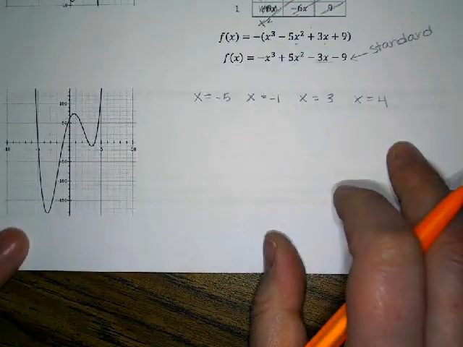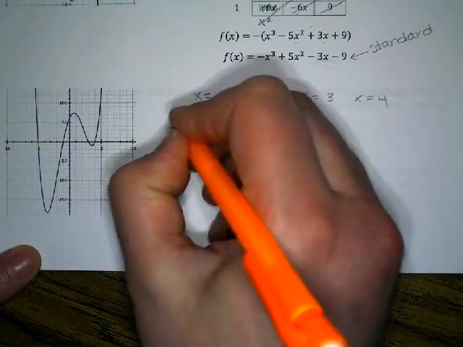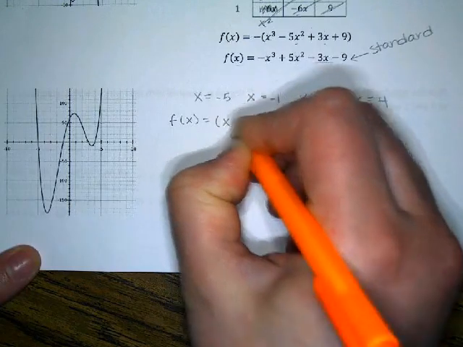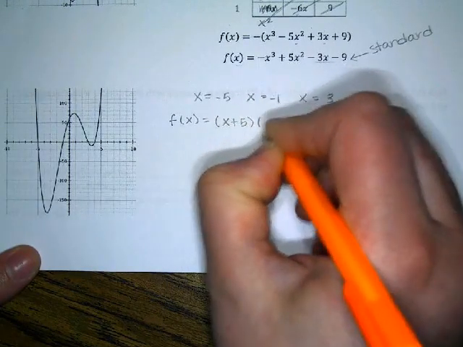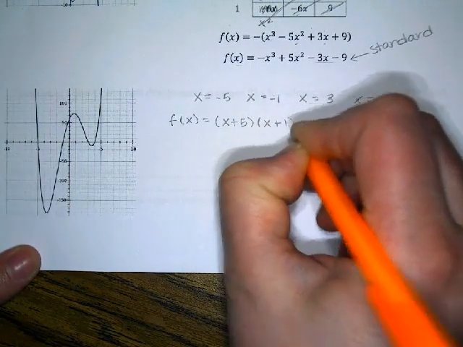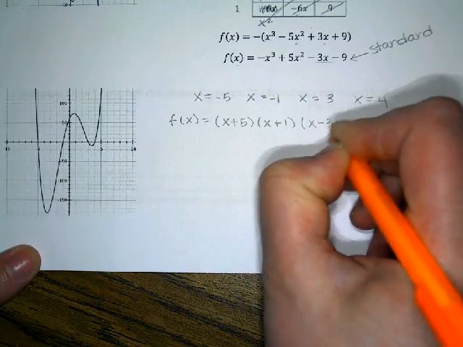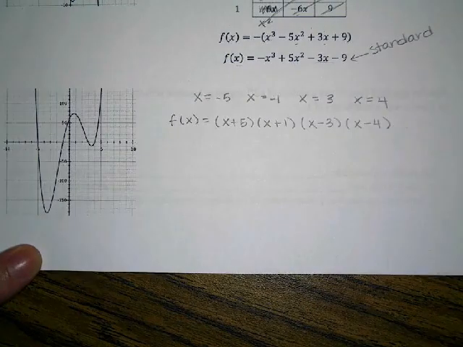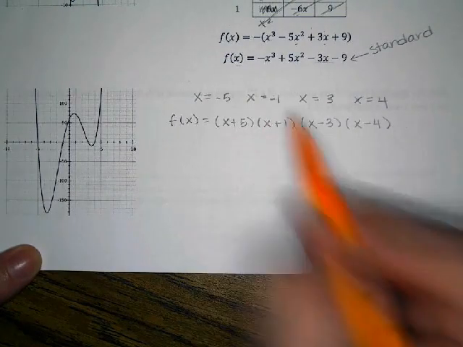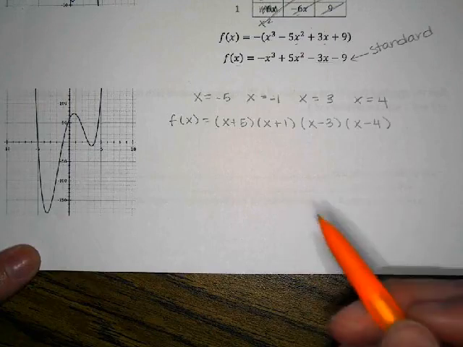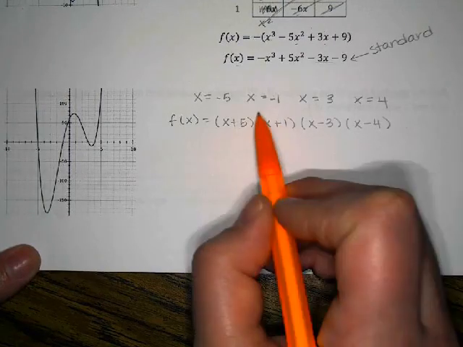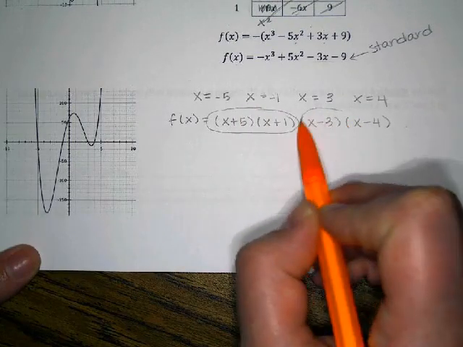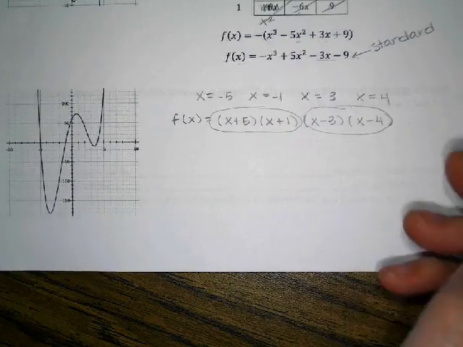And so what I'll do next is I'll write this as a linear factorization. So f of x equals x plus 5, x plus 1, x minus 3, x minus 4. And so now I'm going to go ahead and start multiplying. I can only multiply 2 sets of parentheses at a time. So I'm going to multiply these 2 and I'm going to multiply these 2. So I'm going to FOIL.